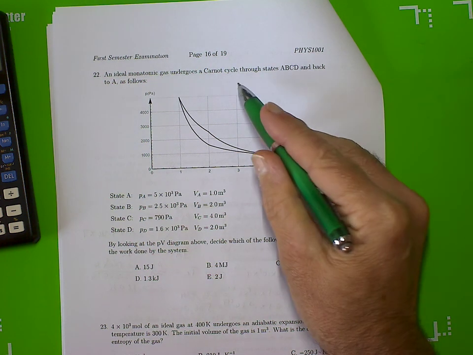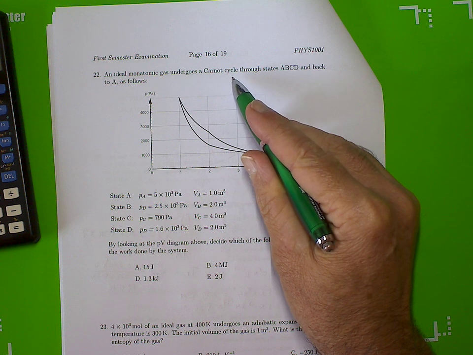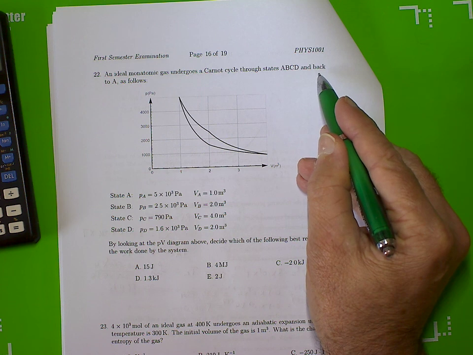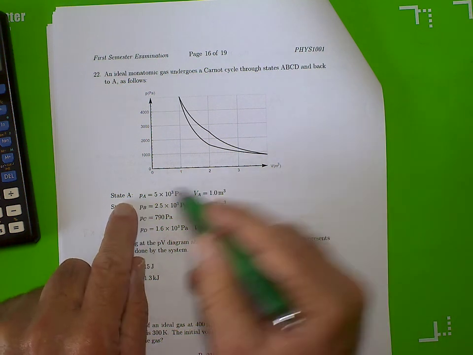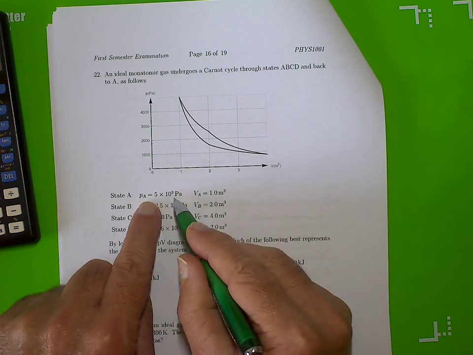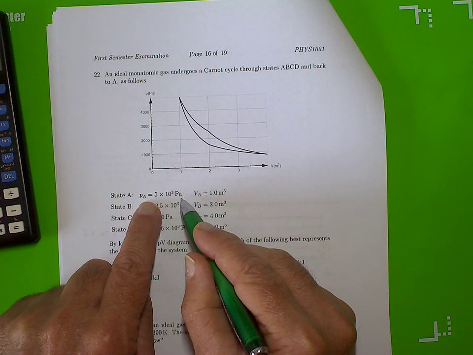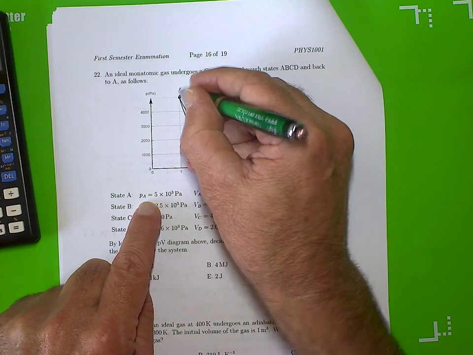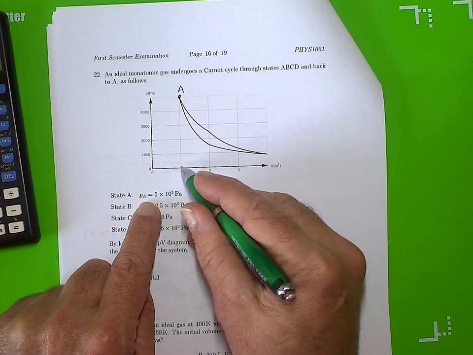Now, a monatomic ideal gas undergoes a Carnot cycle through states A, B, C, D and back to A as follows. State A, pressure's 5,000 pascals and volume is 1 cubic meter.